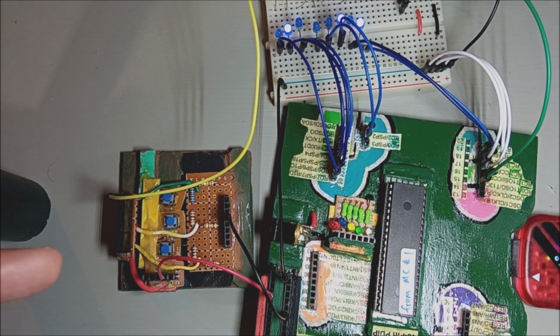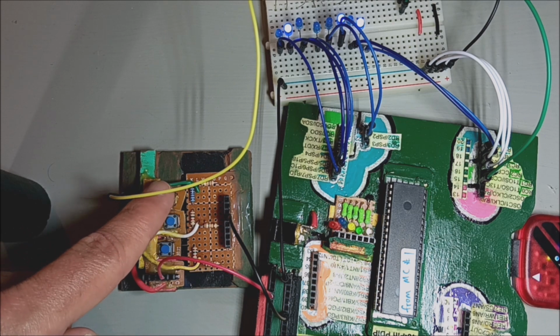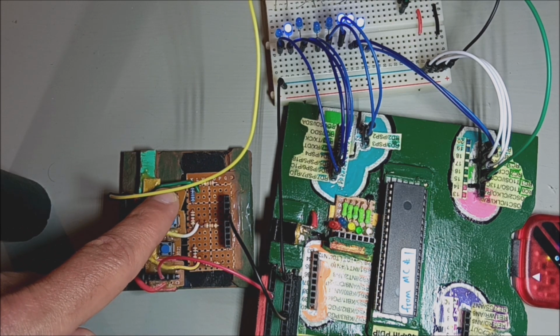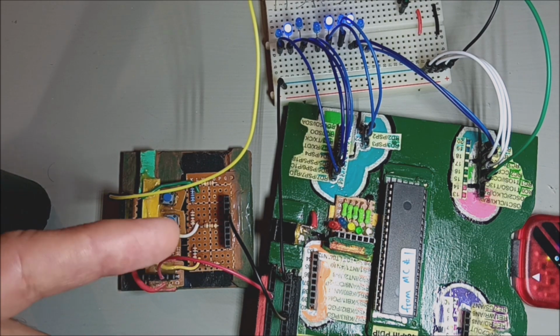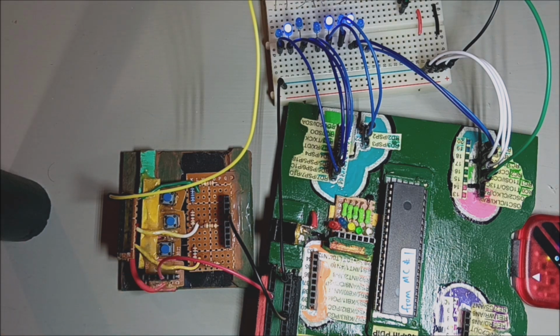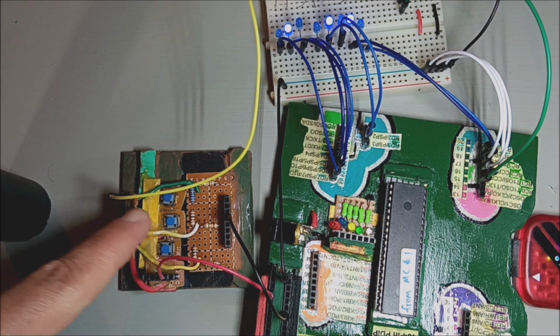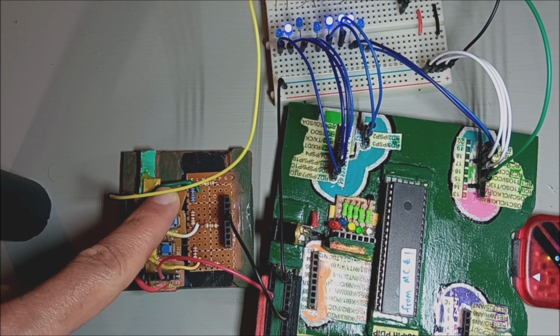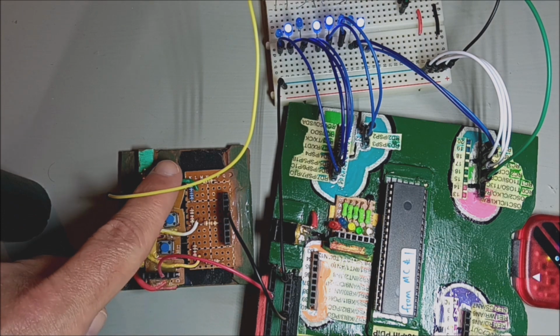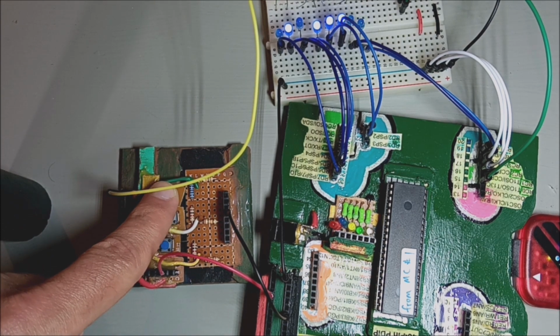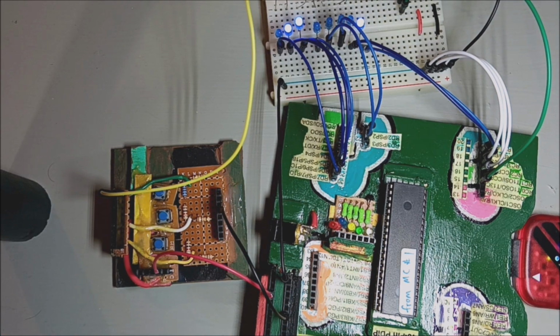But if I take my finger off, it stops iterating through the code. Because if I take my finger off, RC0 is no longer detecting a high input. So this is just a new twist on an old favorite, and it did something unique, so I thought I should make a video on it.